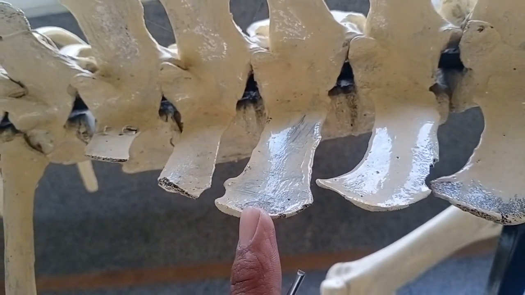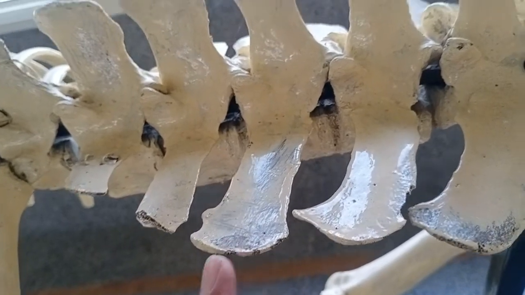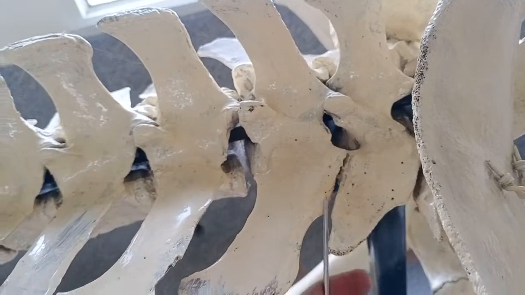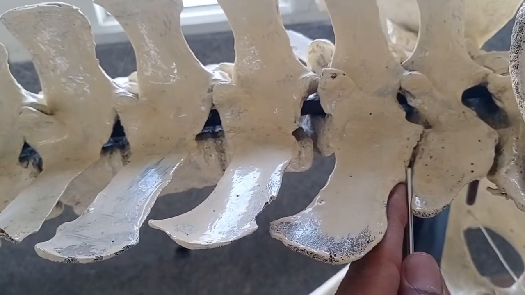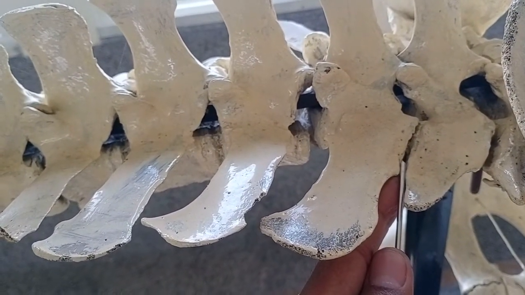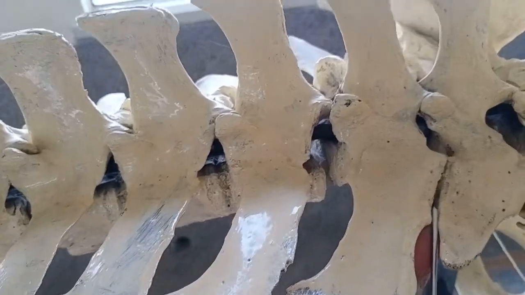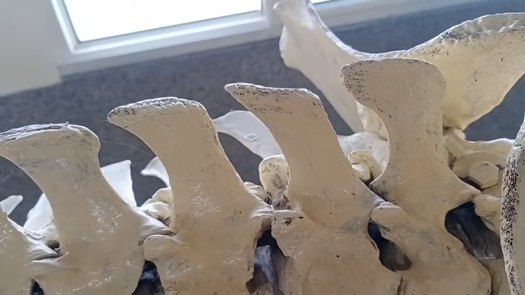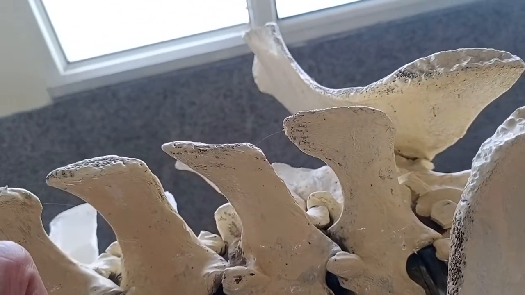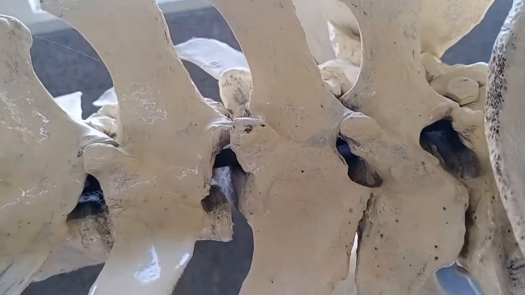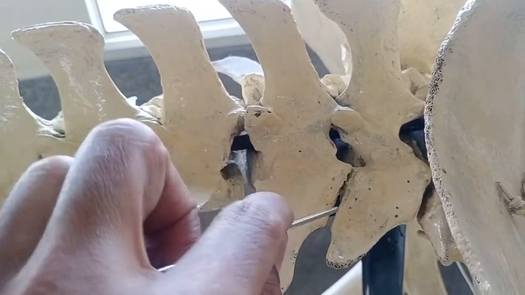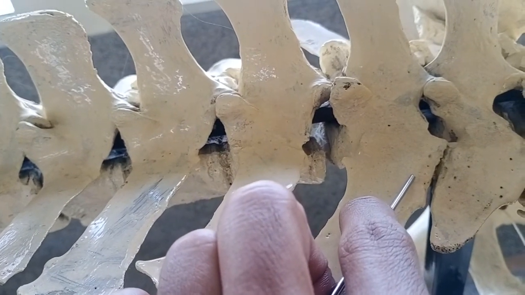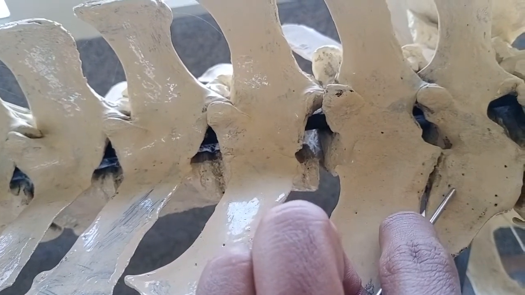The posterior border of the transverse process of the fifth, we can see first, second, third, fourth and fifth. The posterior border of the transverse process of the fifth at its medial part has an oval concave facet. Here we can see the oval concave facet, and one is visible here also. This concave facet articulates with the convex facet on the anterior border of the sixth lumbar vertebra.